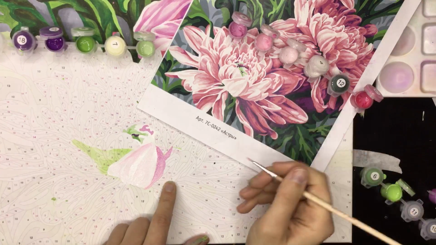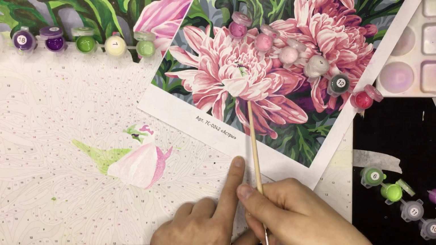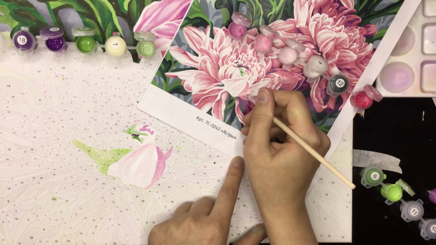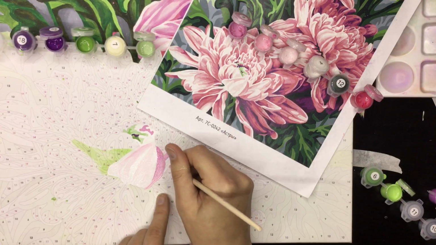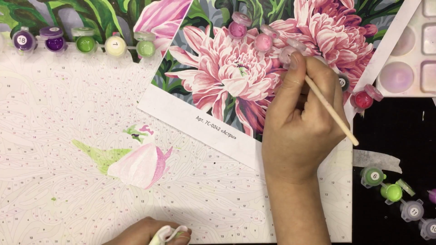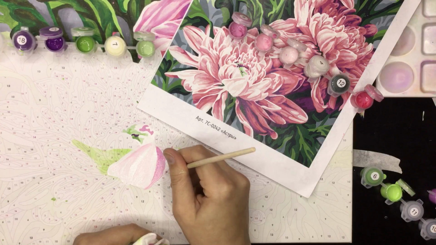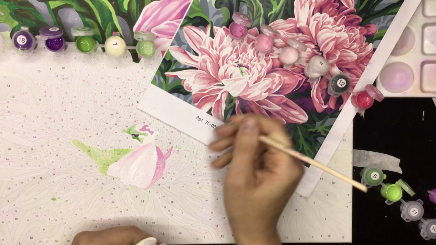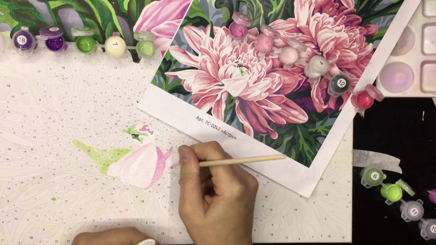And number 15, but look, it's already in the next petal here. That means we don't need to blend it to each other. The border between these two areas has to stay sharp. That's it.